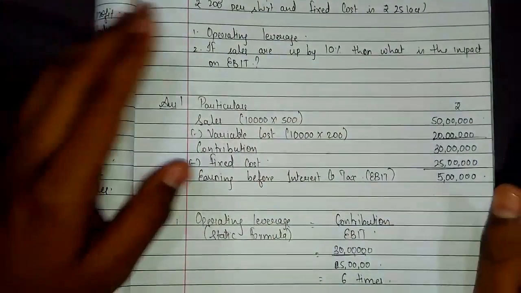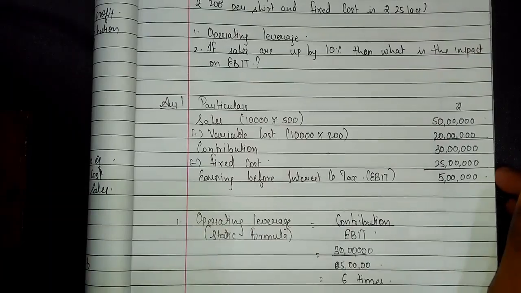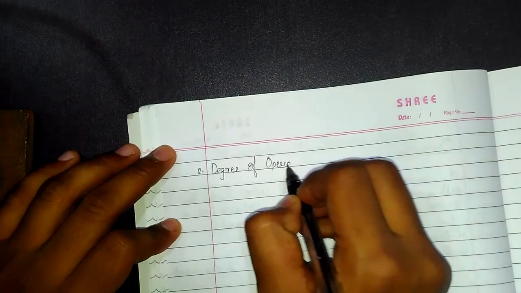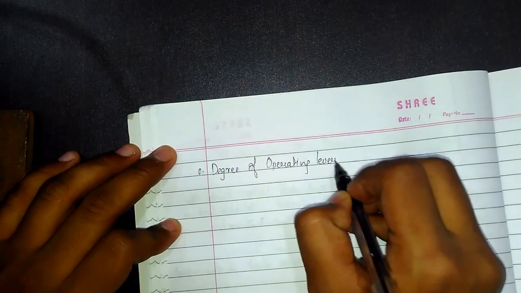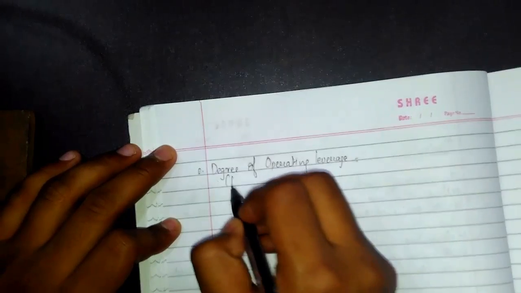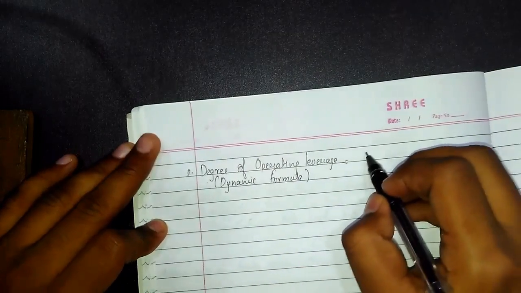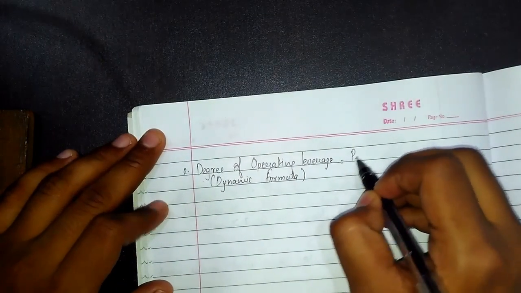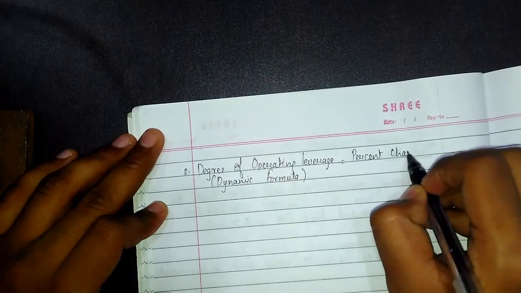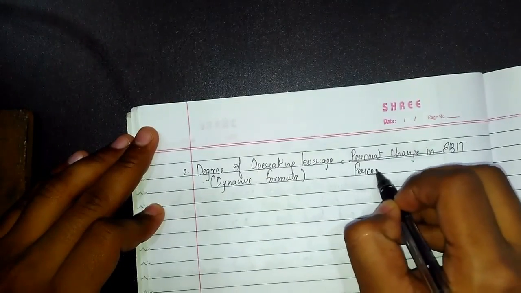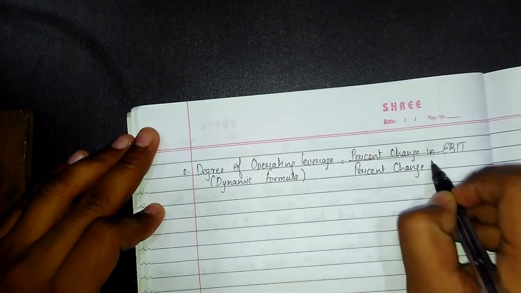If the sales are up by 10%, then what is the impact on EBIT? So we have to apply the dynamic formula, that is degree of operating leverage. So let's move ahead. Second, degree of operating leverage is equal to, first we'll write over here dynamic formula. Degree of operating leverage is equal to percent change in EBIT divided by percent change in sales.